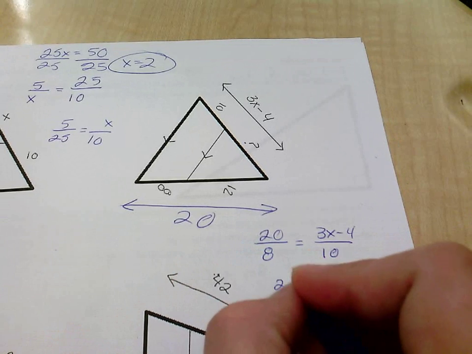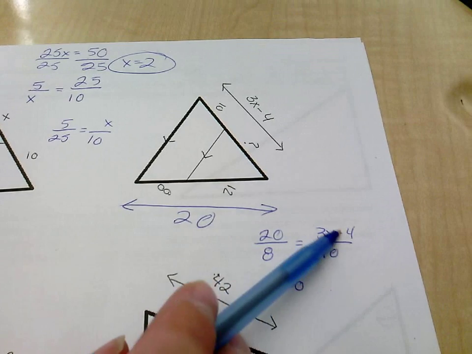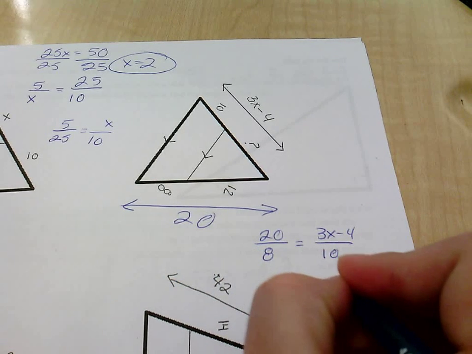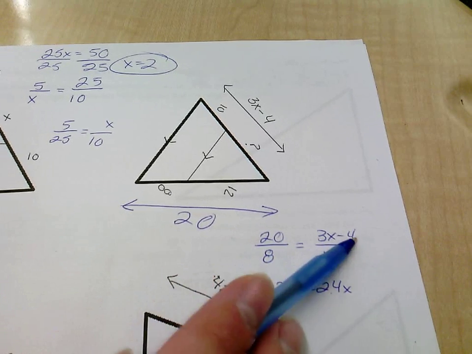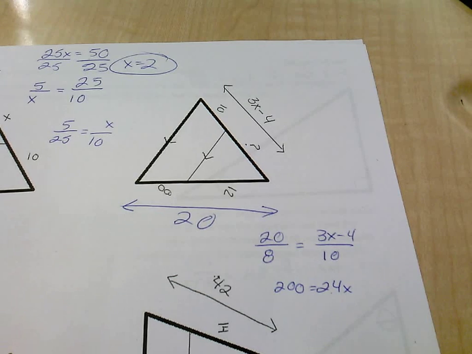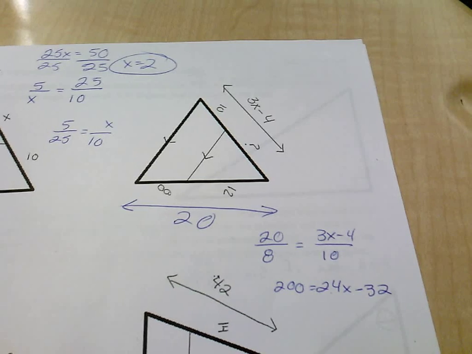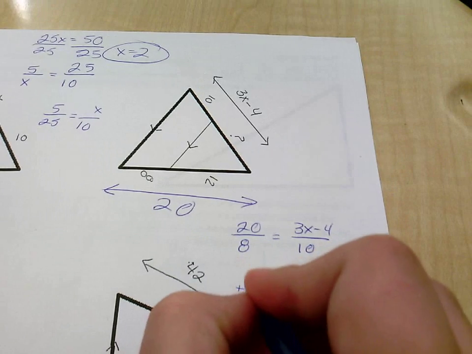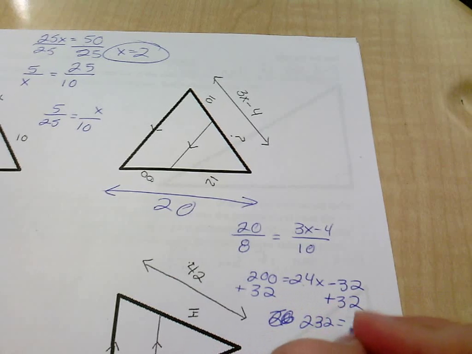From here, we can cross multiply. 20 times 10 is 200. The next start is what we have is 8, and we have to multiply this. 8 times 3 gives us 24. Now, we can't just multiply this front part. We have to multiply 8 times 3 and 8 times 4. It's like the distributive method we did back in Algebra 1. So 8 times 4 gives us 32. But now we have to get rid of this 32 somehow, so we have to add 32. So that's 232 equals 24x.